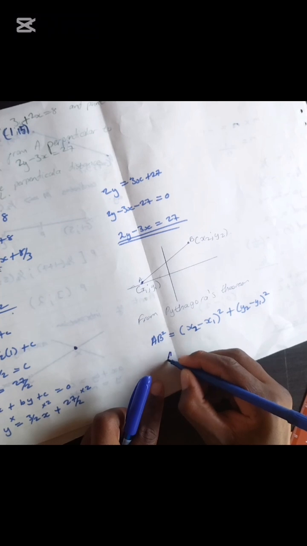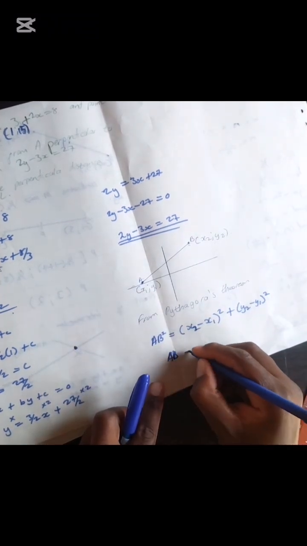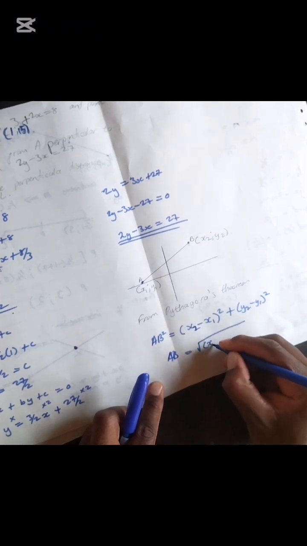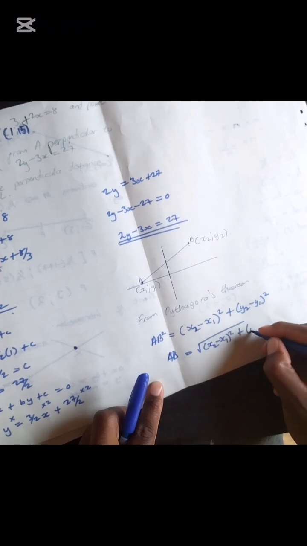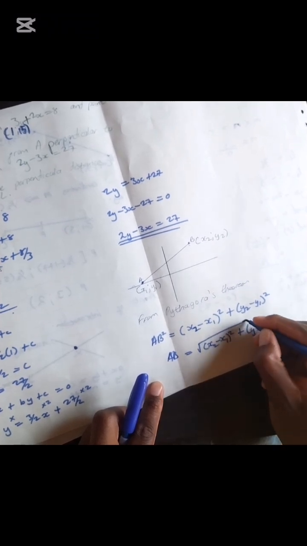So the distance between those two, AB, is equal to the square root of (x2 minus x1) squared plus (y2 minus y1) squared.